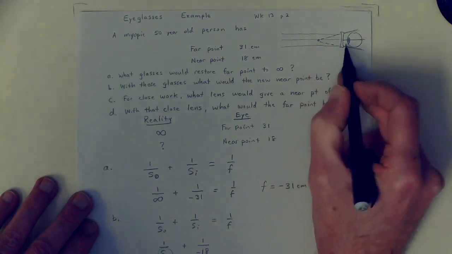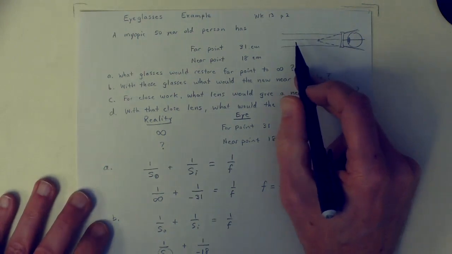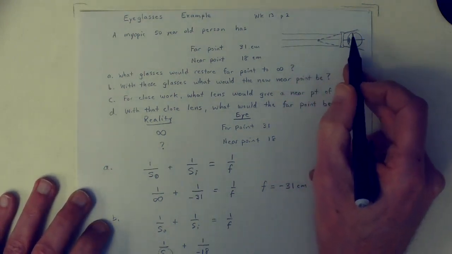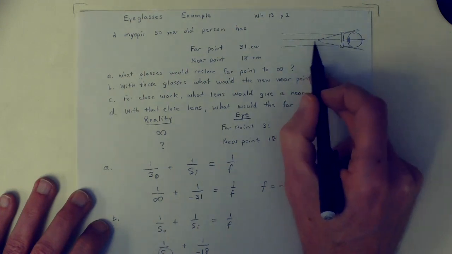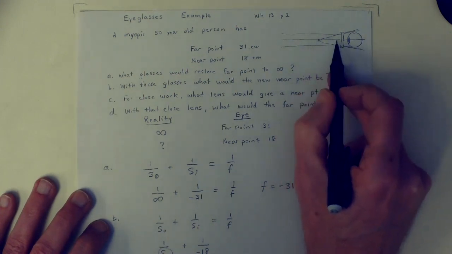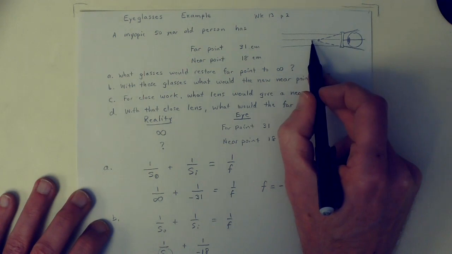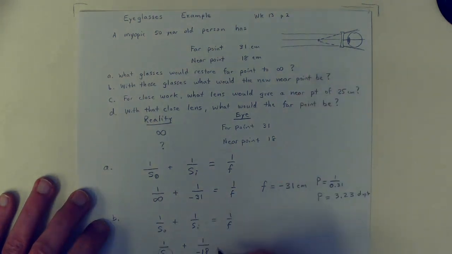It's going to be, because this lens is negative, it creates rays that diverge, and the image distance, I should say, is negative. It's on this side of the lens. So that's why that minus sign is there.